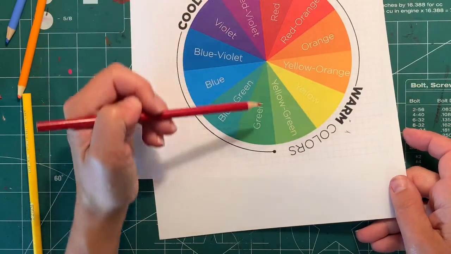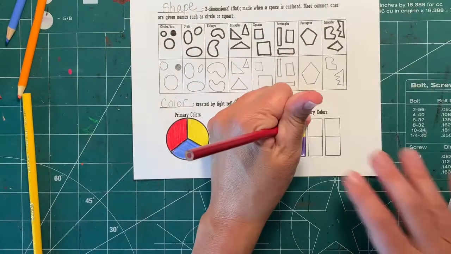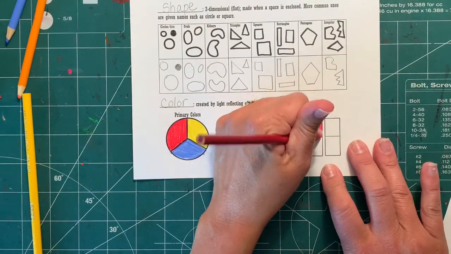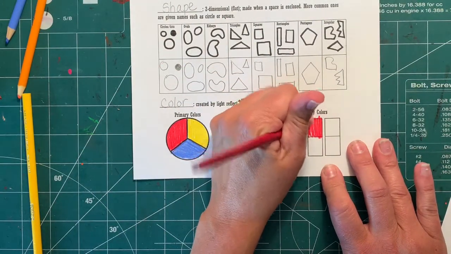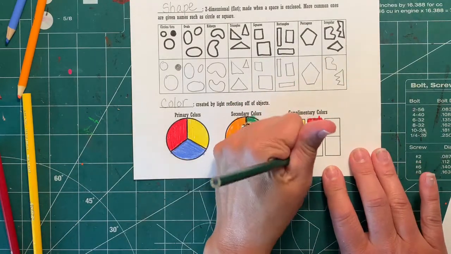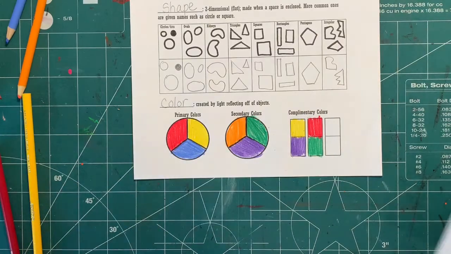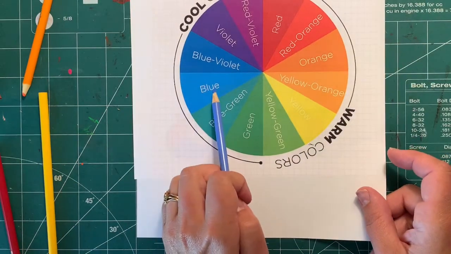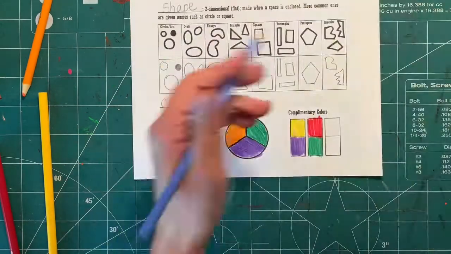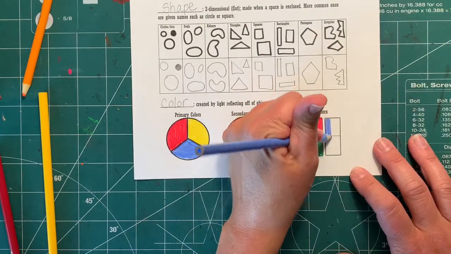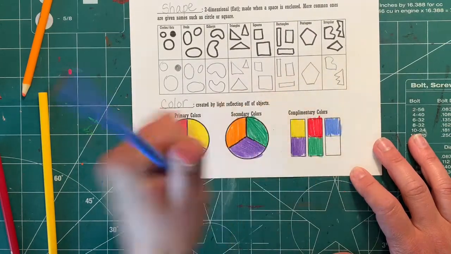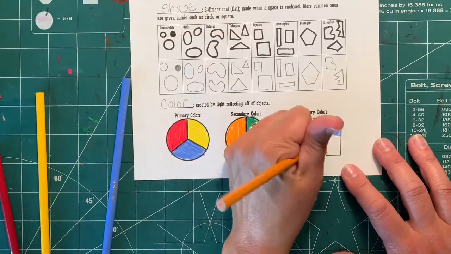All right, the next one I need to check is red. So red is opposite from green. So this might get you in the mood for Christmas. Red and green. And the last set of complementary colors, let's see what's opposite of blue. Blue is opposite of orange. So we're gonna put blue on one side and orange on the other.